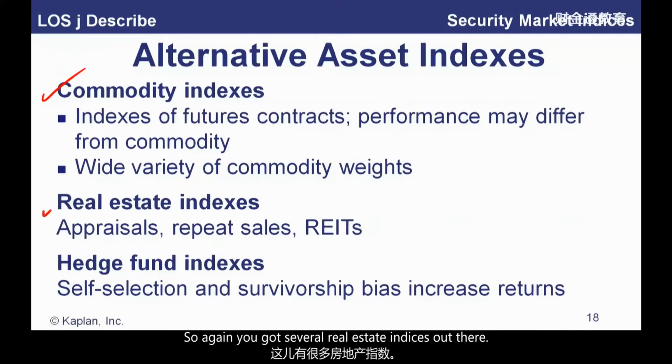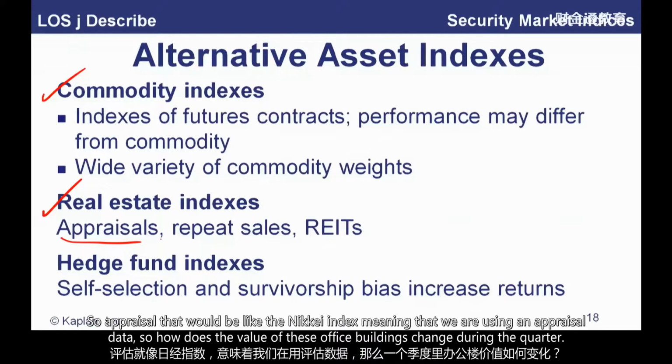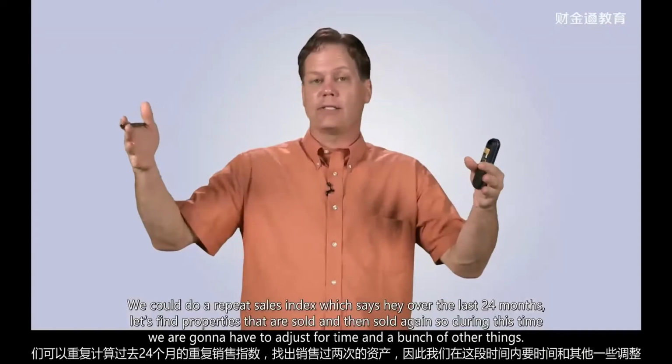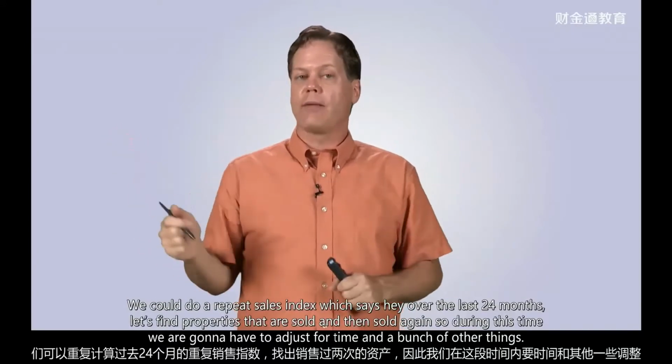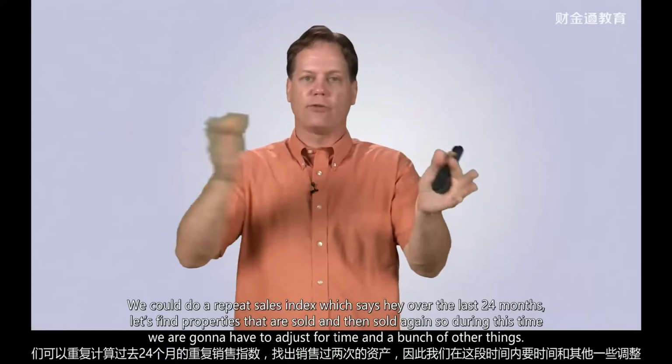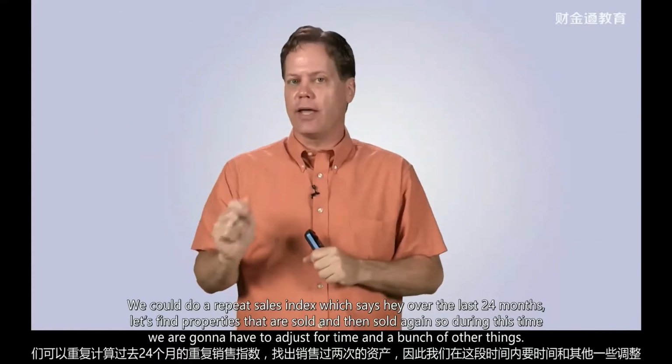Real estate, so again, you've got several real estate indices out there. So appraisals, that would be like the NCREIF index, meaning that we're using appraisal data. So how did the value of these office buildings change during the quarter? We could do a repeat sales index, which says, hey, over the last 24 months, let's find properties that sold and then sold again. So during this time, and we're going to have to adjust for time and a bunch of other things. It's hard to do.